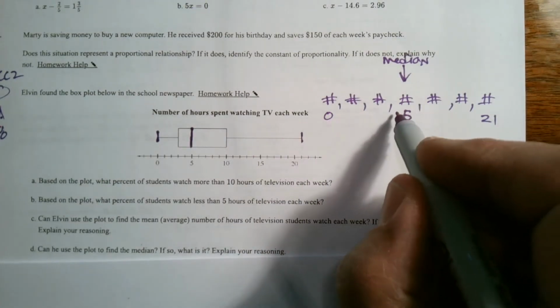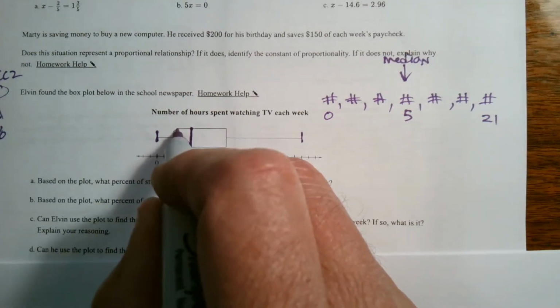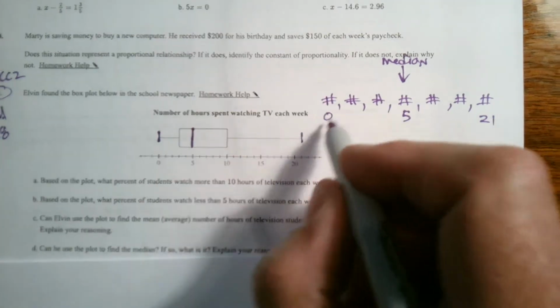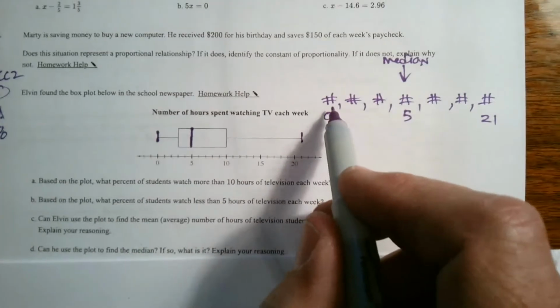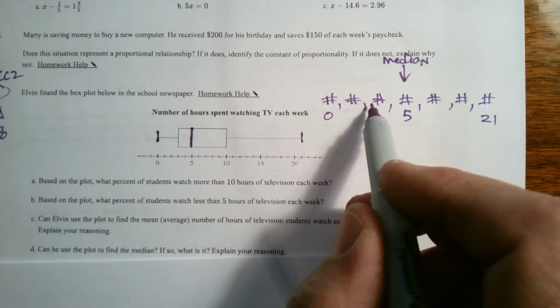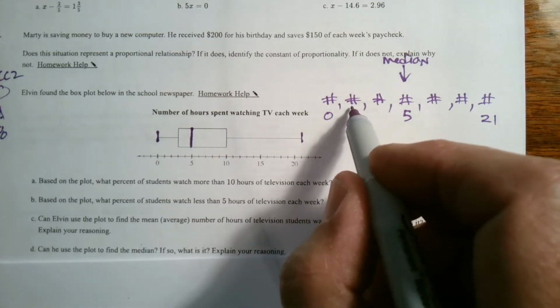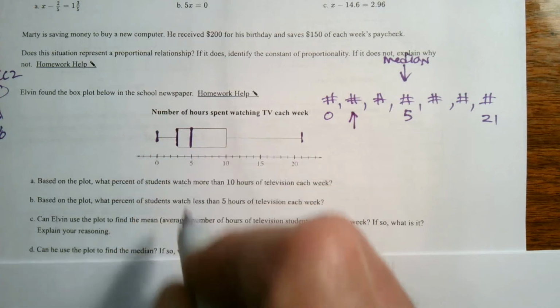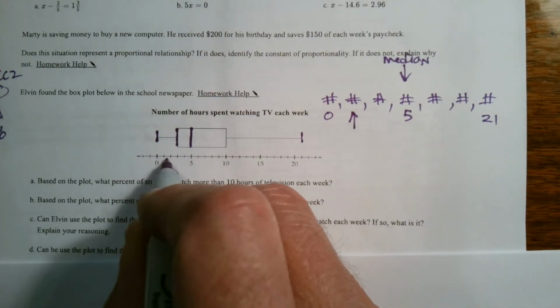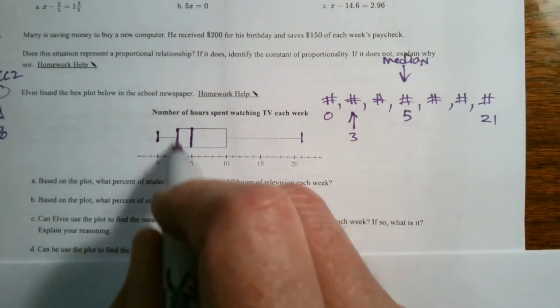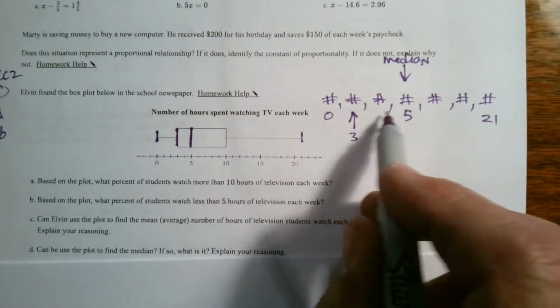The lower quartile, which is this number, would be the middle of the bottom part of the data. For example, if this is all the data I had, then that number there would be the middle, and that would represent this number here, which is, let's see, 1, 2, 3. So that would be 3. The lower quartile is the middle of the bottom half.